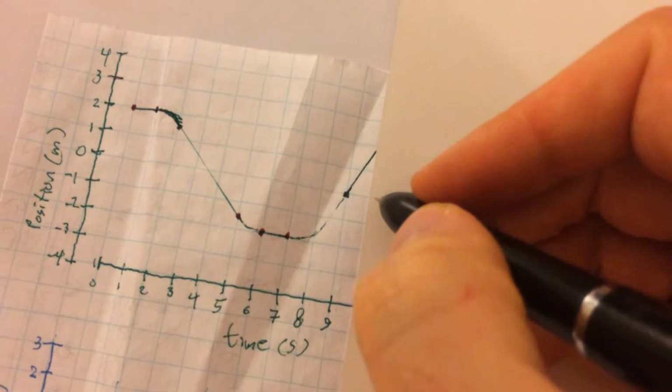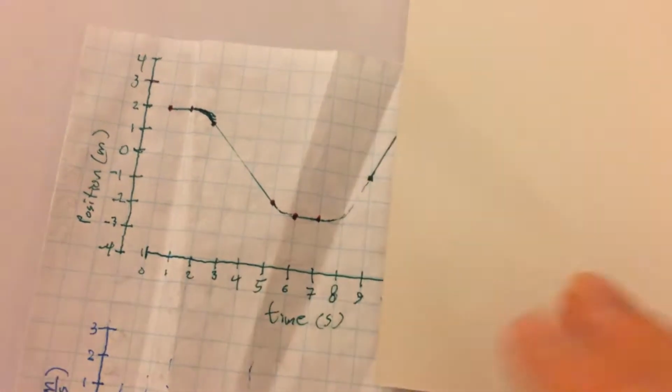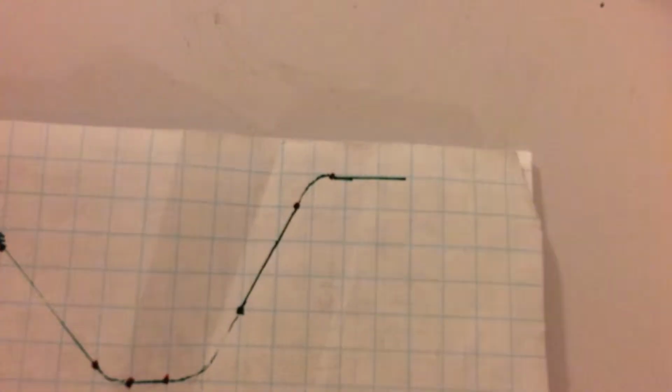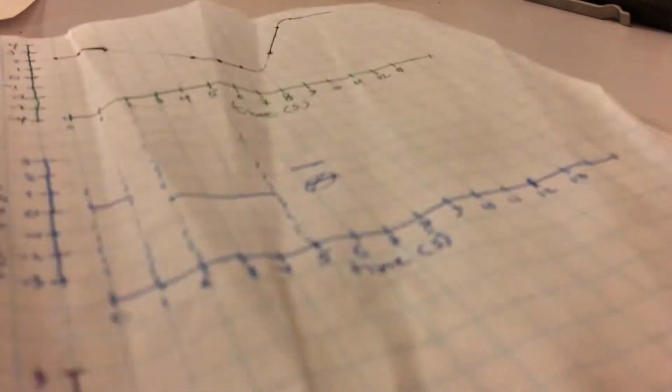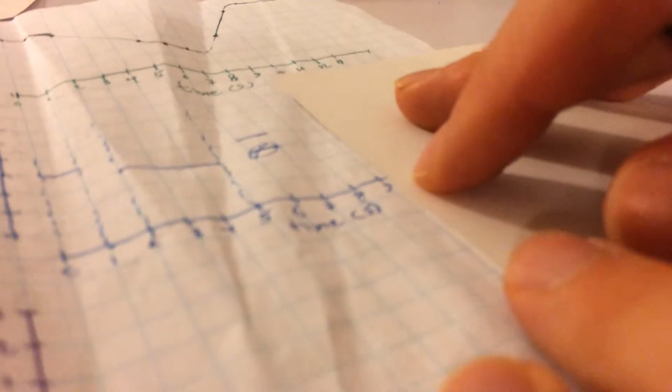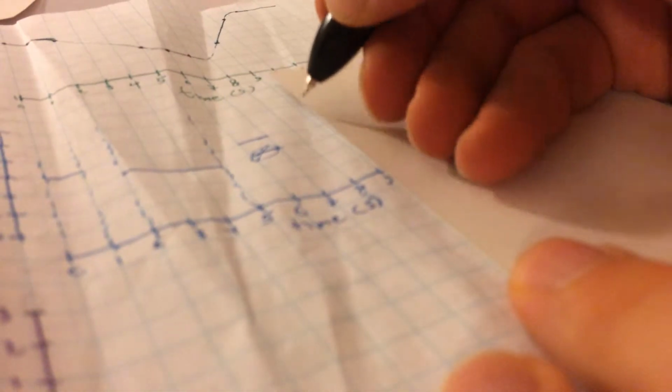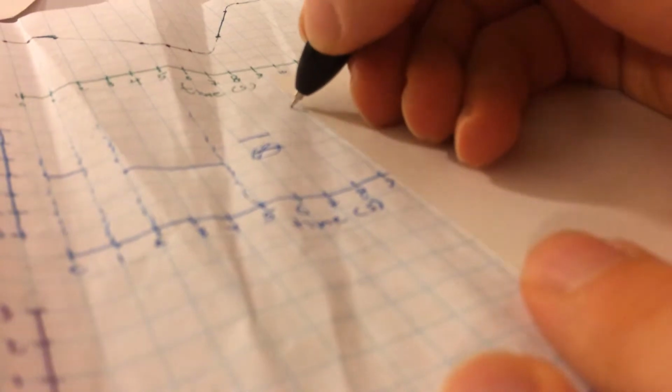A rise of 2, a run of 1 second, so 2 meters divided by a second is going to be 2 meters per second, and that's for the time from 9 to 10.5 seconds.